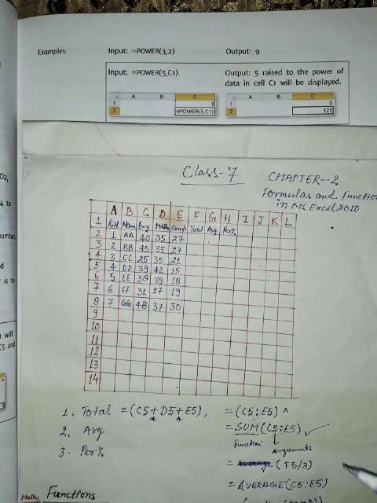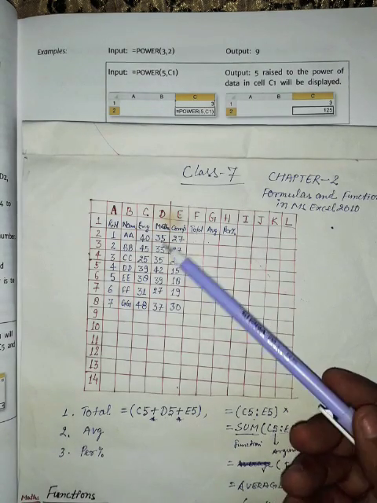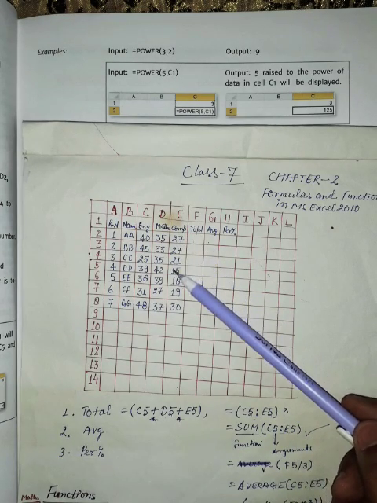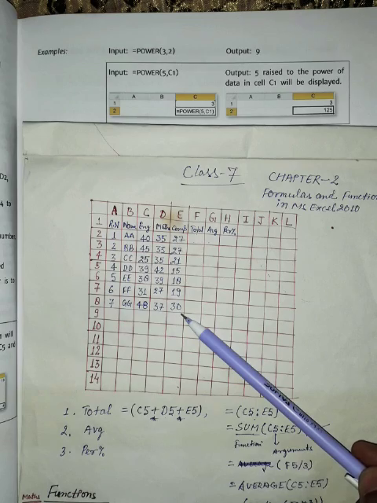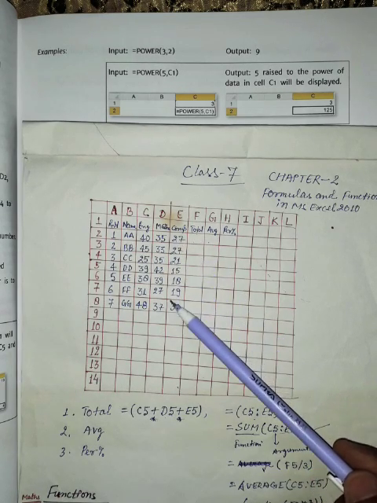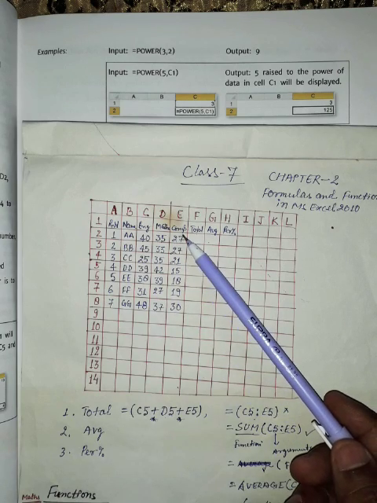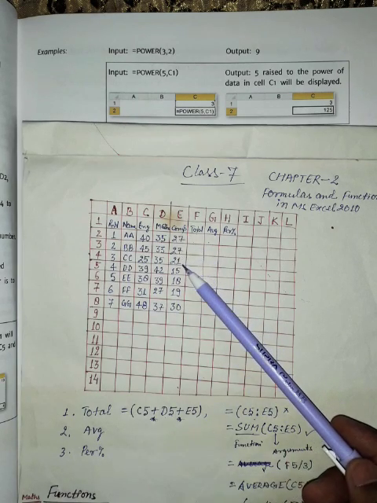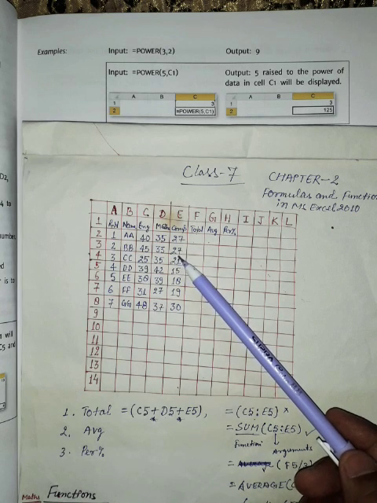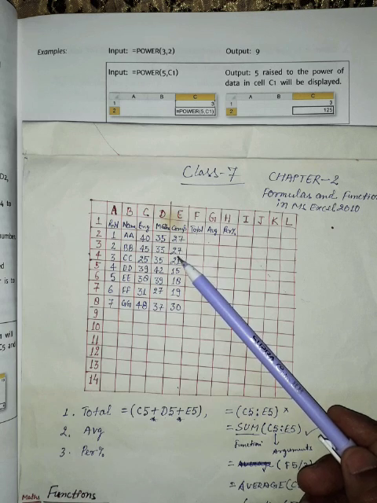Here, students, is an example. Suppose in the computer subject there are many students involved, and here are the marks of the computer subject got by the students. So how can we know who got the highest marks?